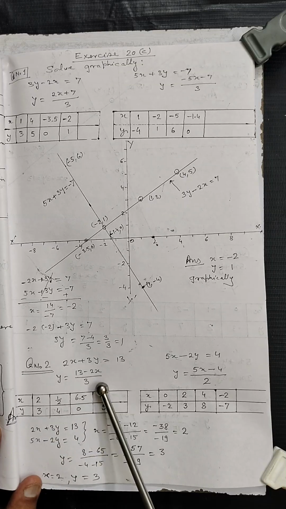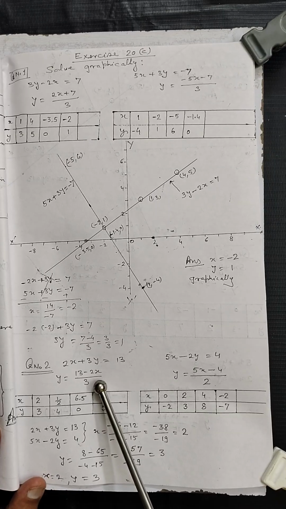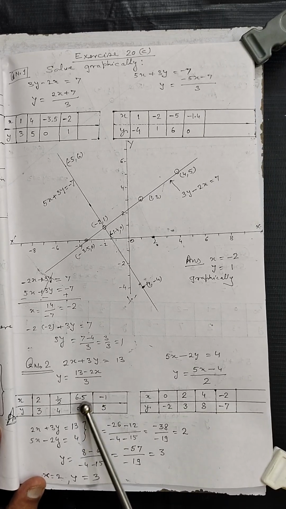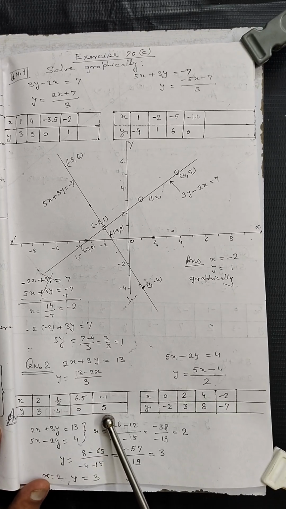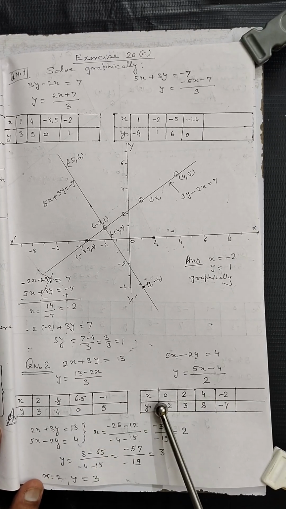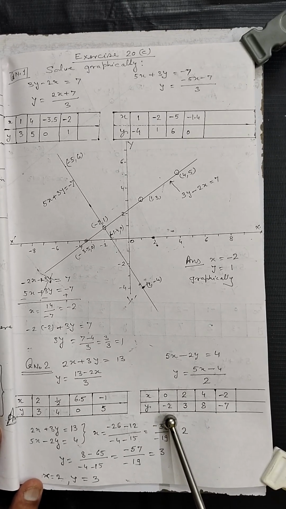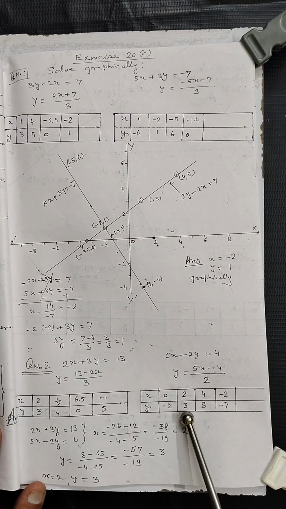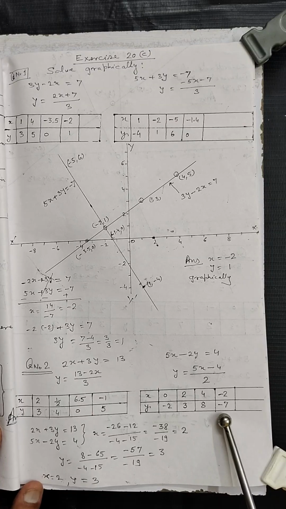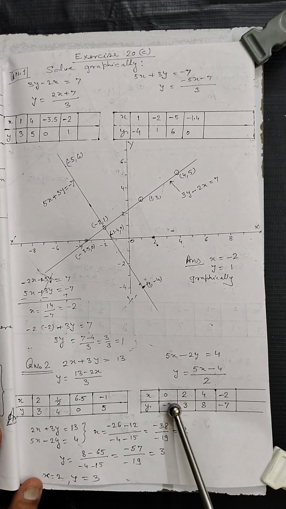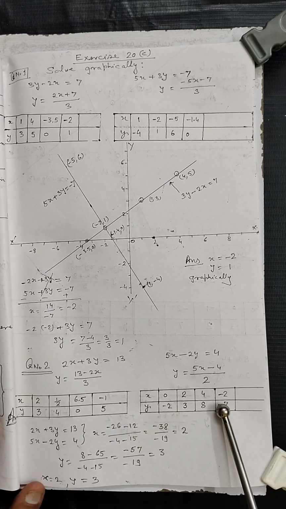If you put 6.5 here, then 2x will be 13 and y will be equal to 0. Minus 1, then you will get 5. Similarly in this case also, if you put x is equal to 0, you will get y will be equal to minus 2. If you put x is equal to 2, you will get 5 into 2 is 10, 10 minus 4 is 6... then you will get 7. This will be the table that will help you to plot the points on the graph.